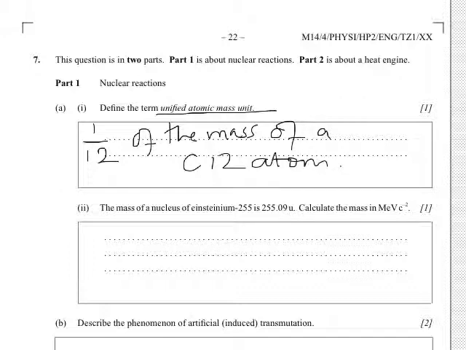We now have the mass of einsteinium-255, and you have to convert that into megaelectronvolts per c squared. But for this, we need the data booklet. Okay, because in the data booklet, we are actually given the value of the unified atomic mass unit in megaelectronvolts per c squared.